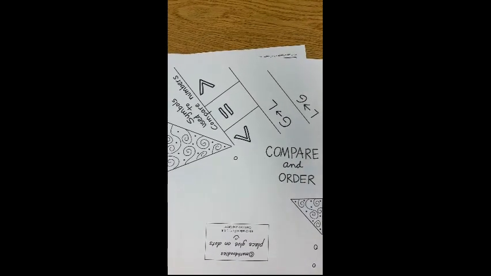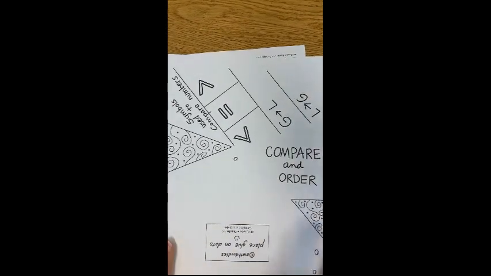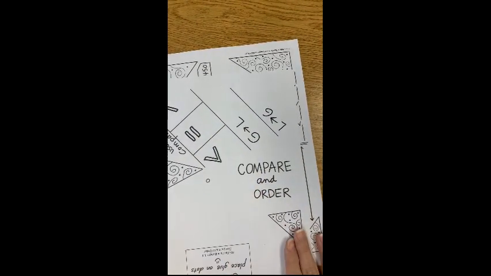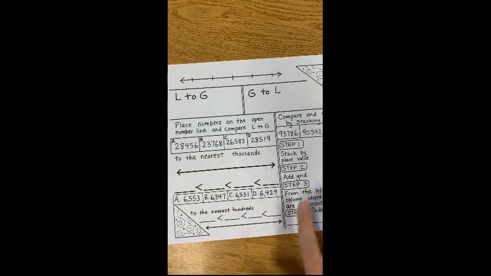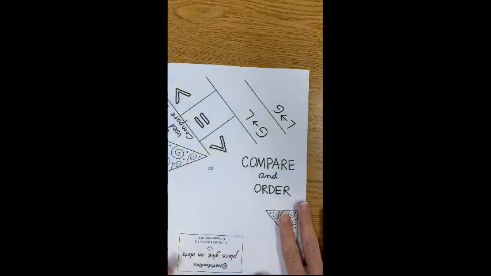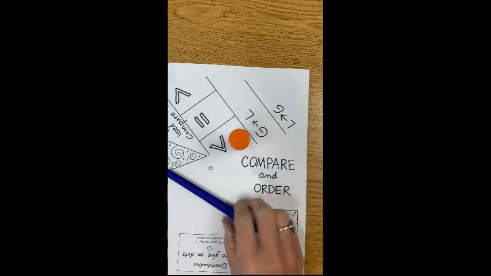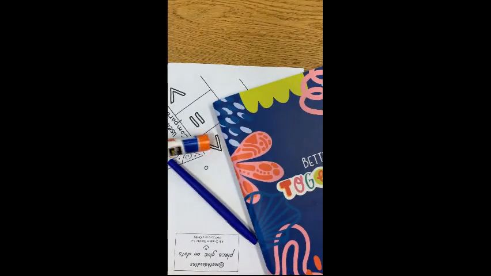This week we're going to be talking about comparing and ordering numbers. We're just going to be looking at whole numbers this week. So what you're going to need is 2 pages, just like last week, your compare and order title page, and then you also need this one here. That's more our notes page. Just like last week, we're going to fold them together and put them in your journal. You're going to need a glue stick, something to write with, and your journal.